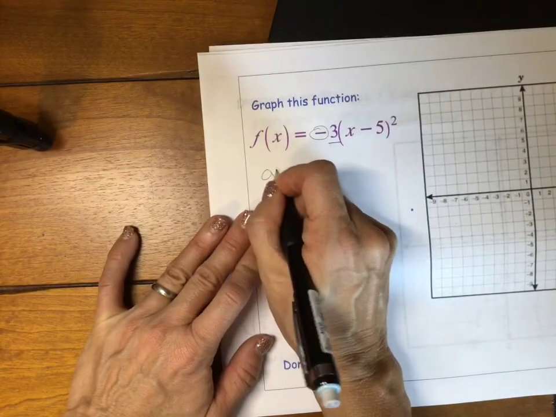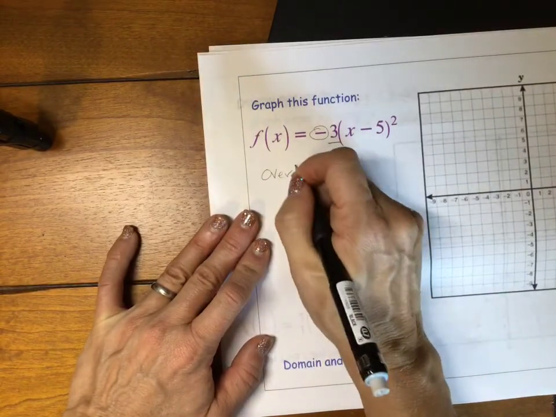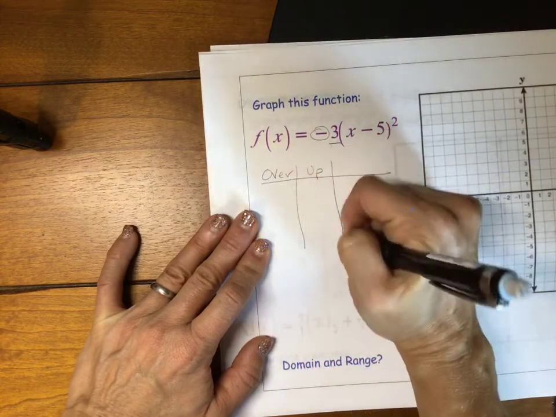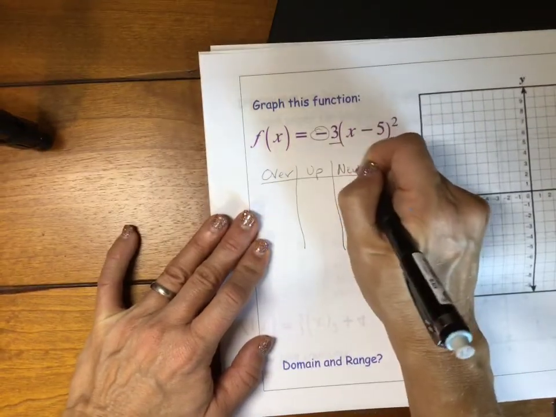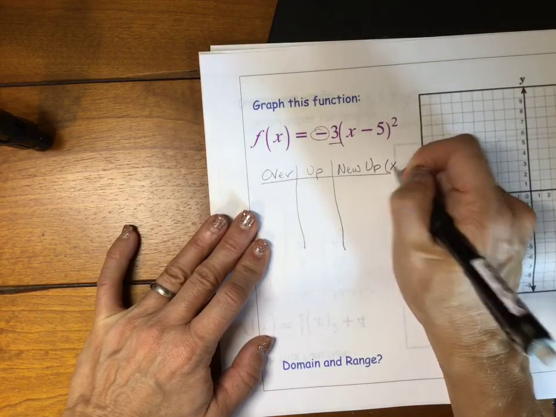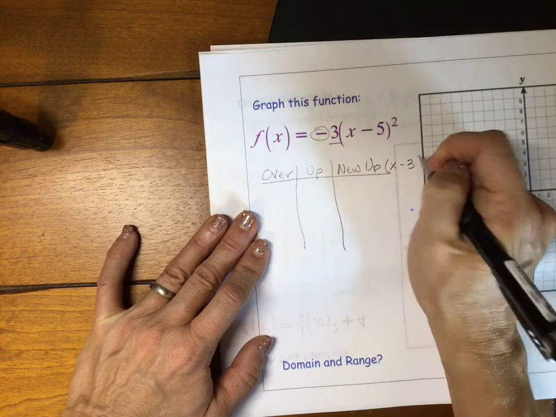So we're going to have our over and our up pattern and our new up, which is actually going to end up being down. So our new up is we're going to multiply everything times -3.